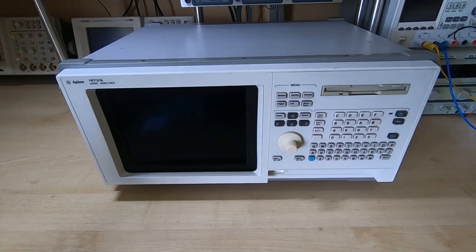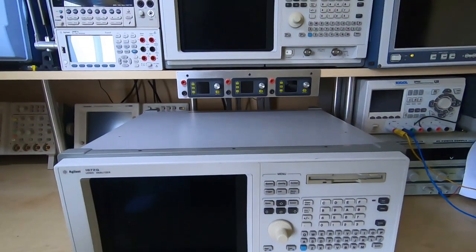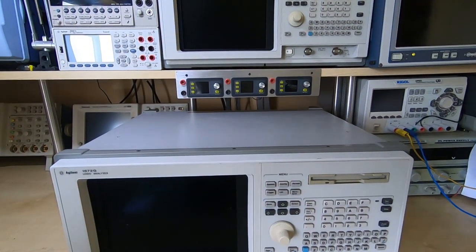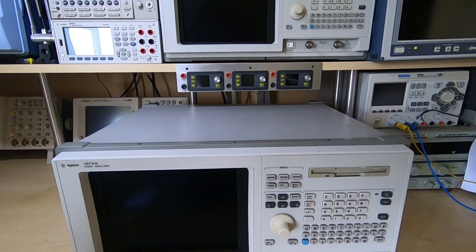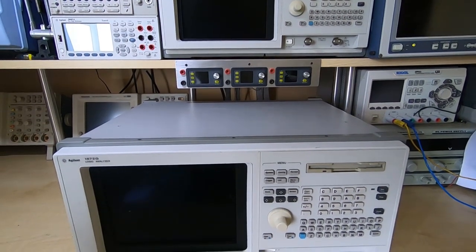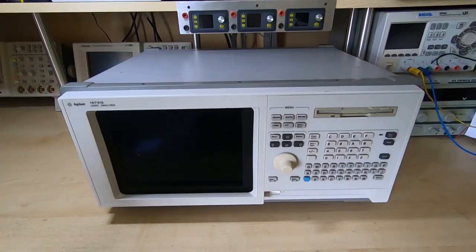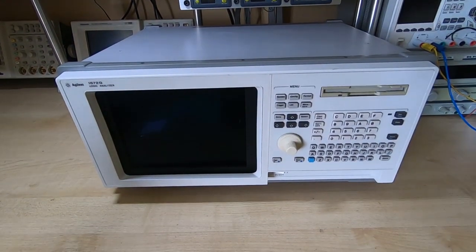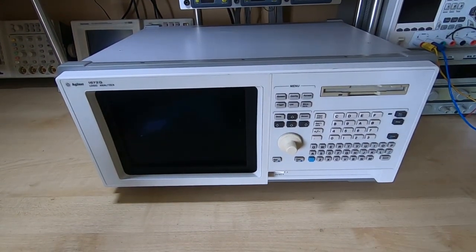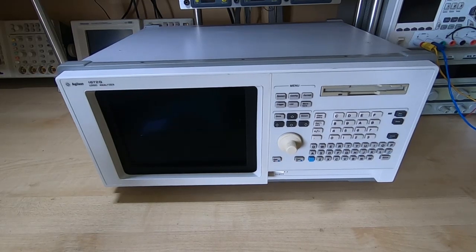So the one at the back has got the scope option, which is quite useful because you can do signal capture in the digital and analog domains at the same time. This one's a bit more basic. It did have the pattern generator when I bought it, as did the 1670, but I tend to remove that because I don't use it and all the cables are permanently attached to the card, so it makes it a bit cumbersome.